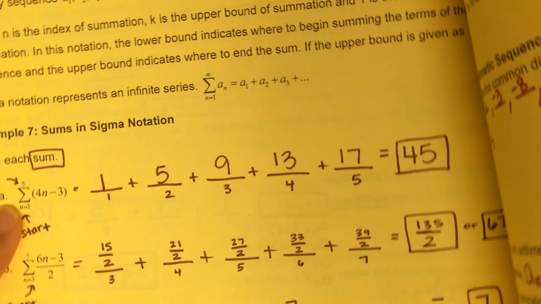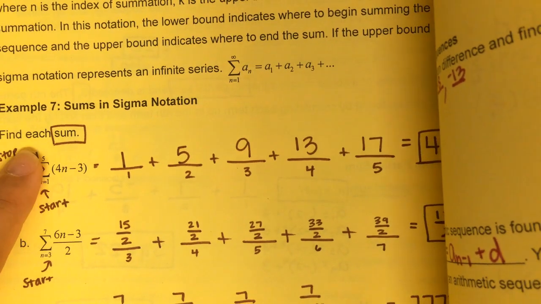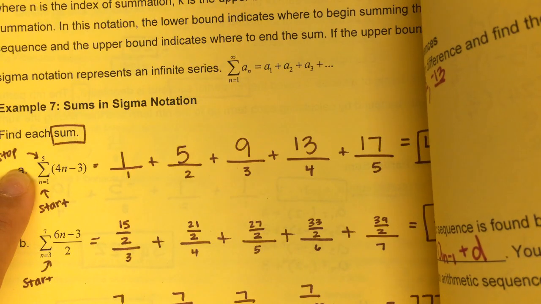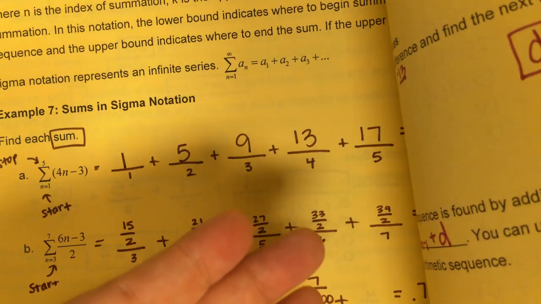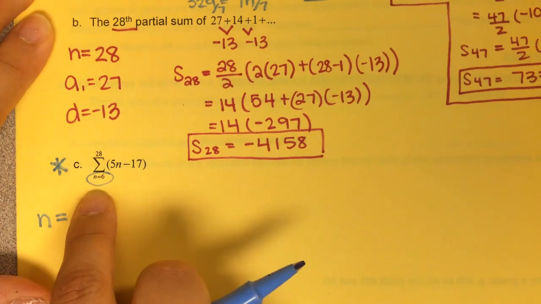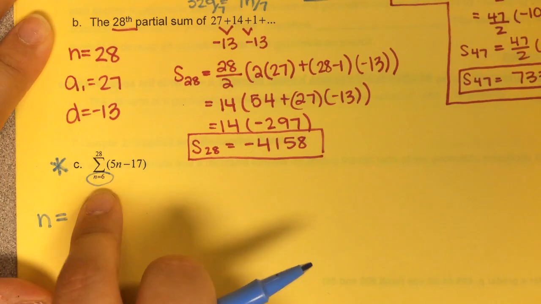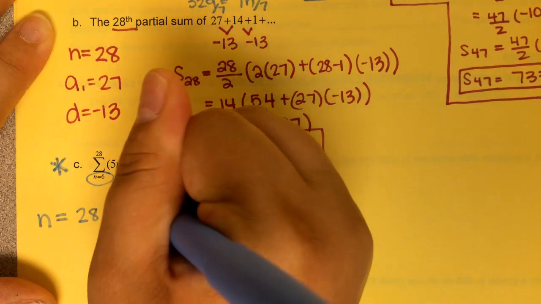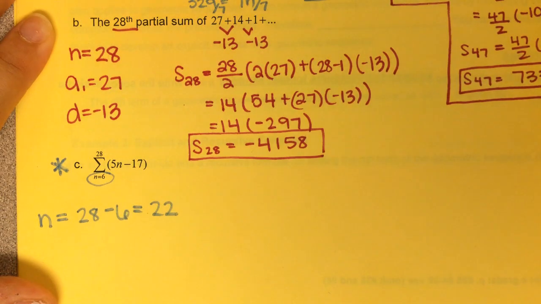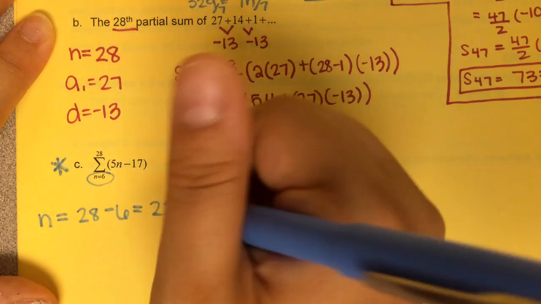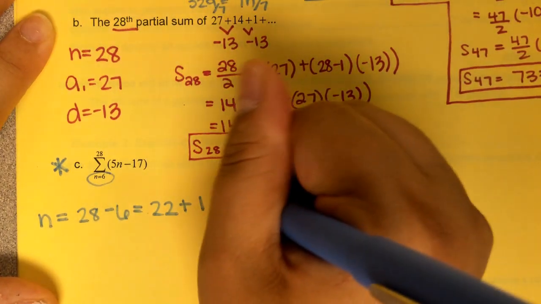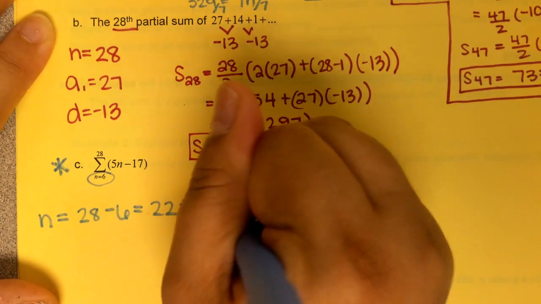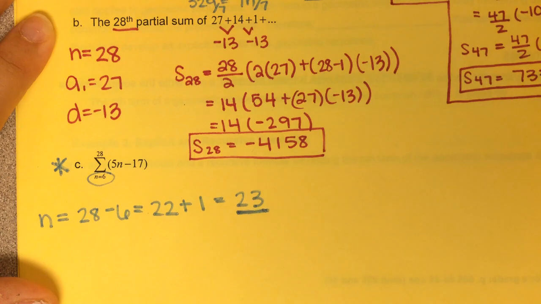Because what if you did over here 5 minus 1? Would you do 5 minus 1 here? No, you would do 5 minus 1, and then you would add a blank, right? So the same thing can be said right here. If you're not starting at 1, you can subtract them. So I am going to do 28 minus 6. But I have to do what? Add 1. So my n is 23. Does that make sense?